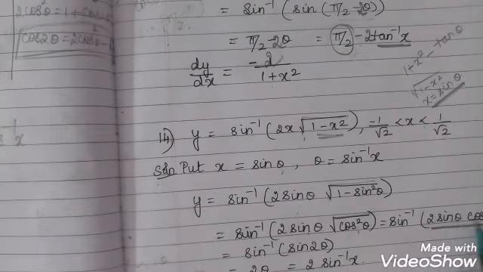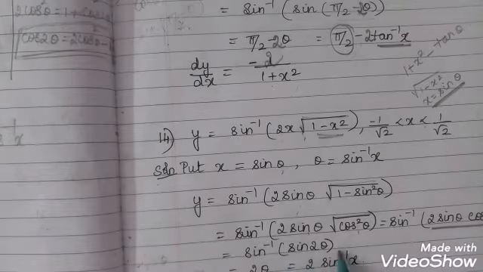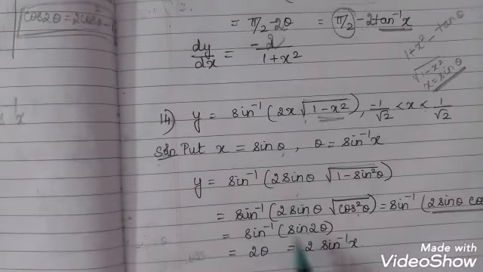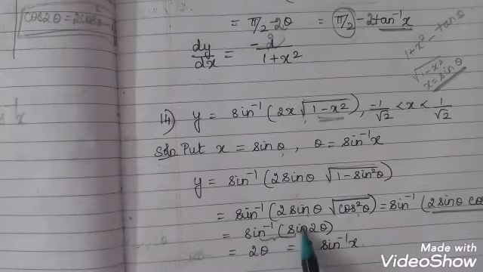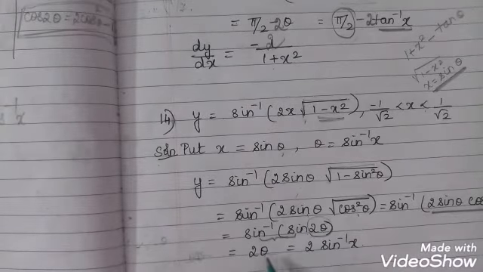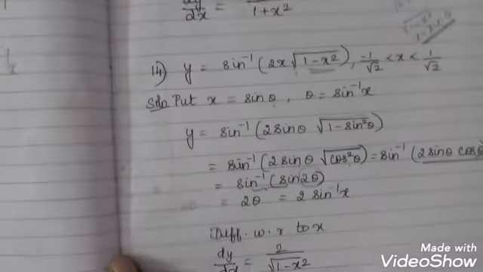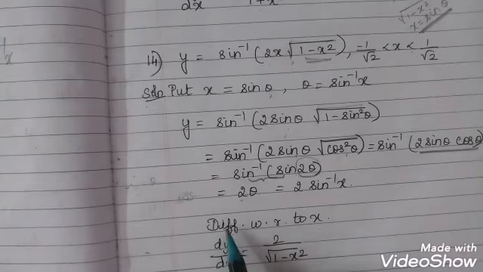Again I told you the formula. What is 2 sine theta cos theta here? It's nothing but sine inverse of sine 2 theta. This is what you have here. Got it? So what is sine inverse of sine 2 theta? The sine inverse and sine go off, so you are left only with 2 theta here. That is equal to 2 into sine inverse of x, because your theta is equal to sine inverse of x.